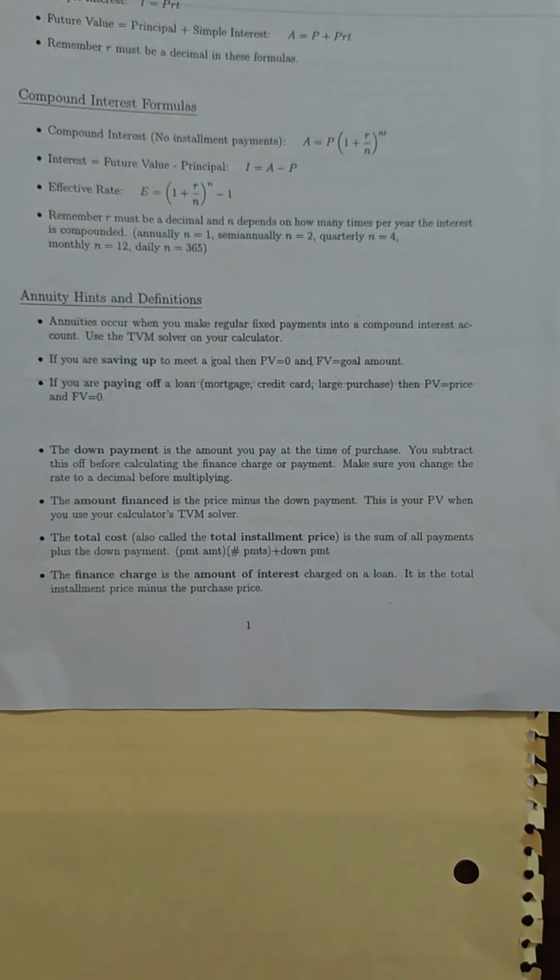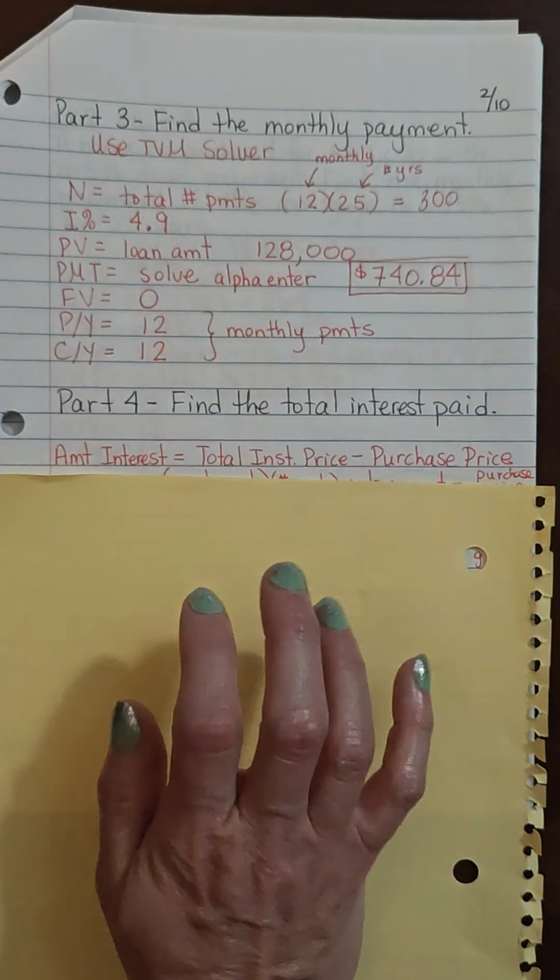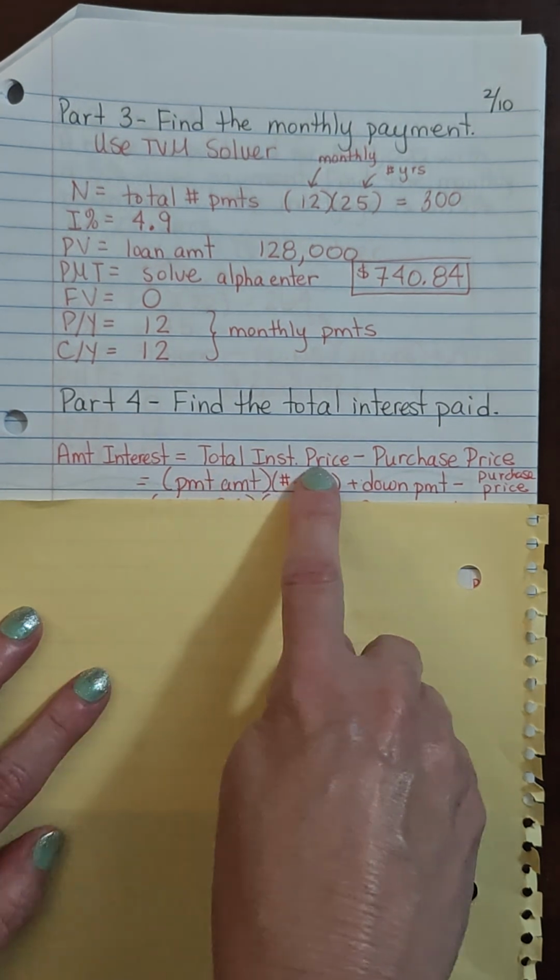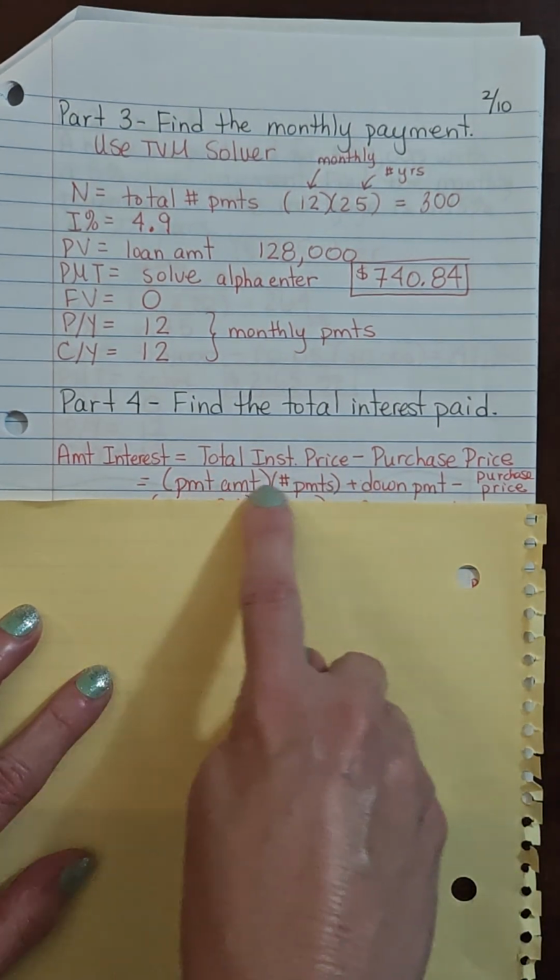So don't feel like, oh, all the formulas are on the formula sheet, I don't really need to do any of the homework or any of the practice because I'll just use all the formulas. That's well and good, but you have to know when to use what formula and how to use them. So you still need to practice. Okay, so the total installment price is this formula right here.